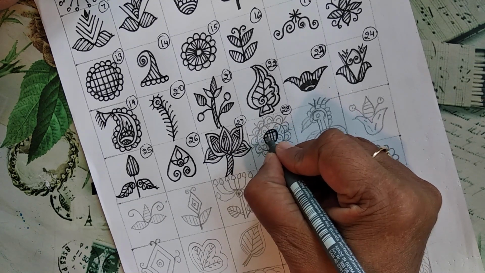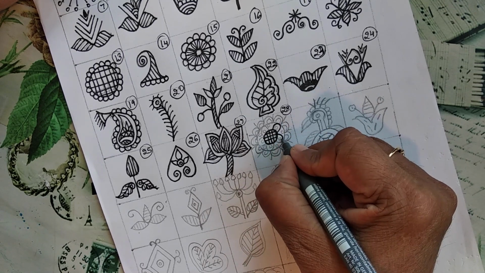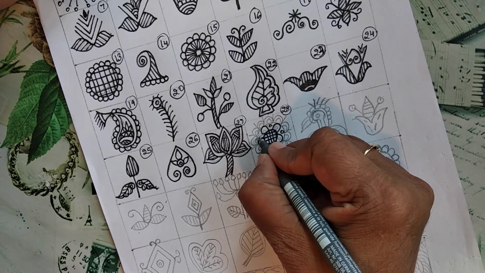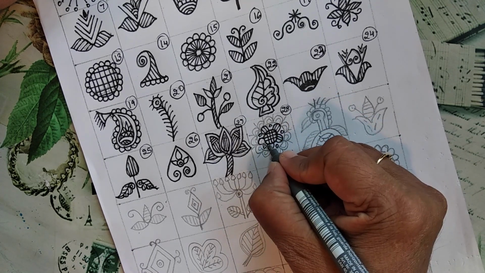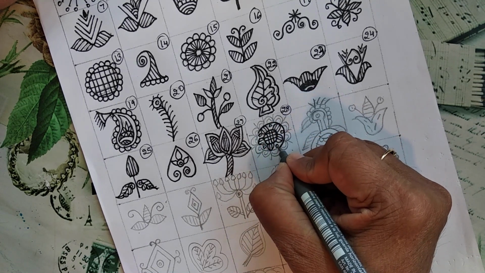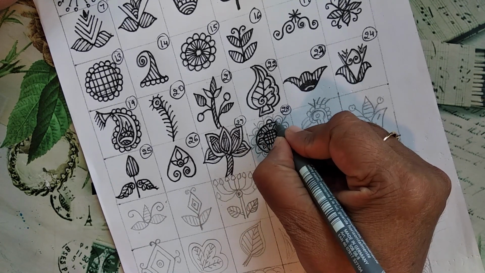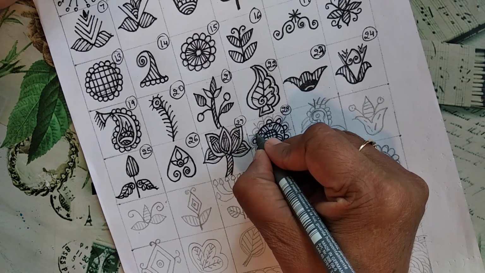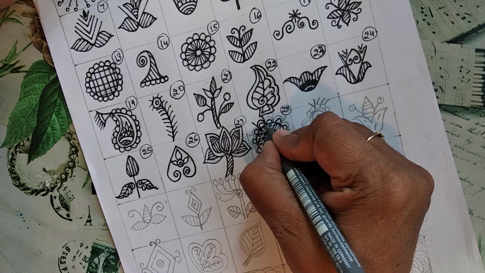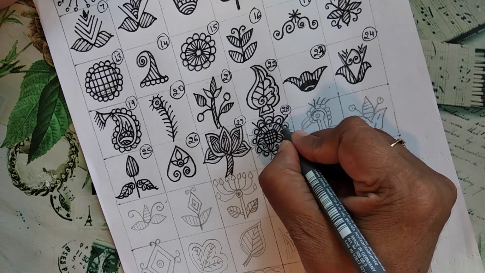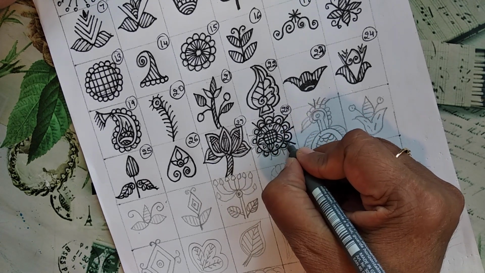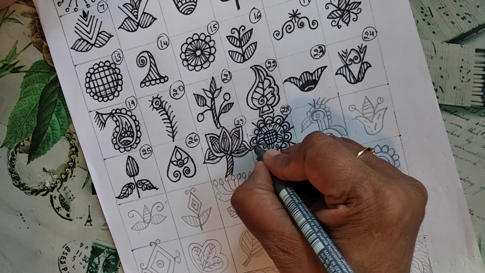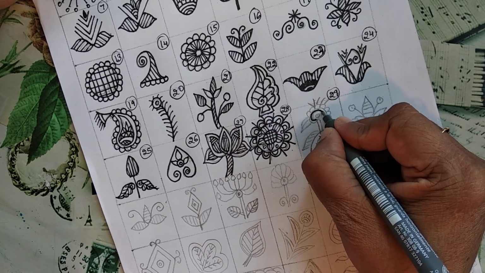Dohri kachni in the circle. Then 5 petals. Khadi kachni in the petals. Another circle around this. This is a bird design.